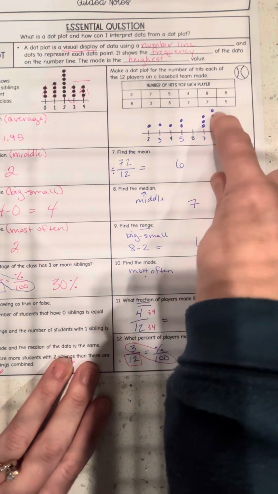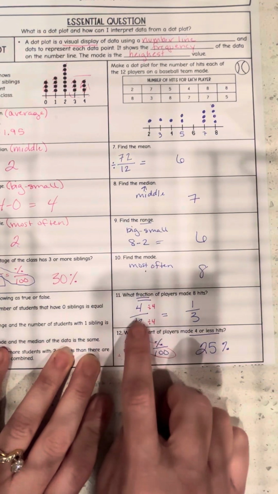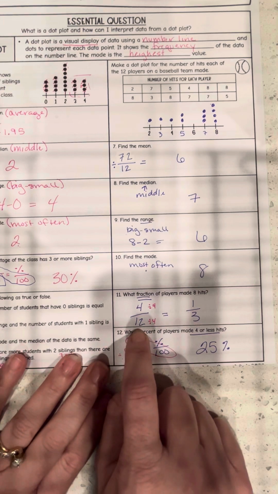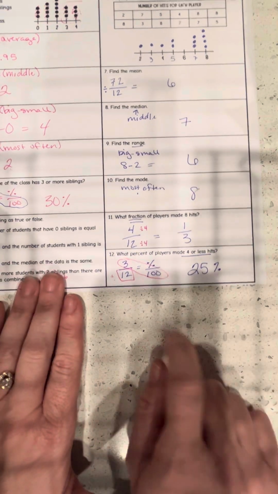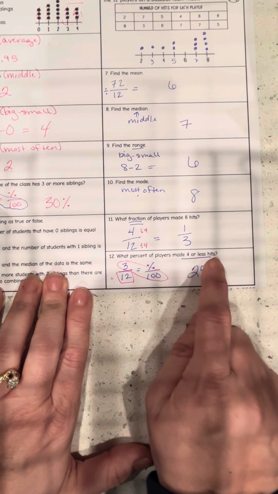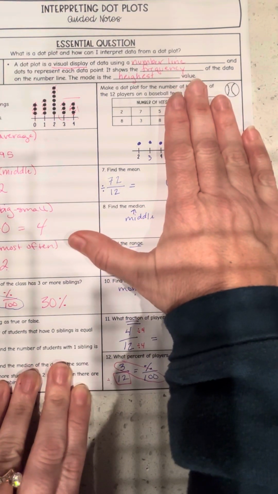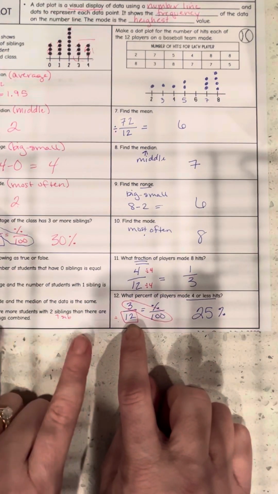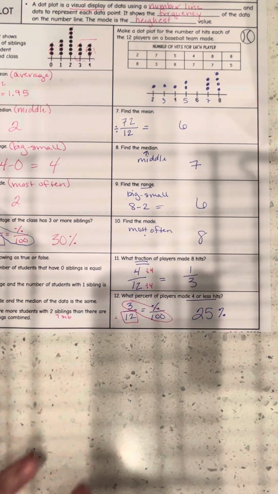8. What fraction of players made 8 hits? Well, there were 4 that made 8. There were 12 pieces of data total, so 4/12. Simplify that, I divided them both by the common factor of 4. So I came up with 1/3. And then what percentage of players made 4 or less hits? Well, 4 or less would be just those. So there's 3 points, or 3 dots. So 3 out of the 12 total pieces of data equals percent over 100, gave us 25%.